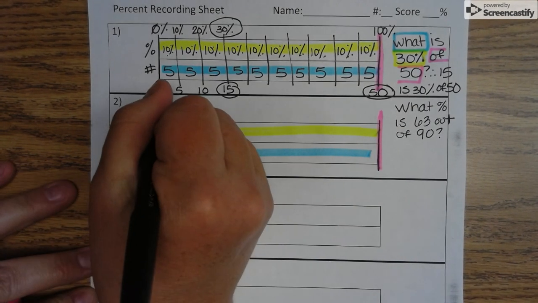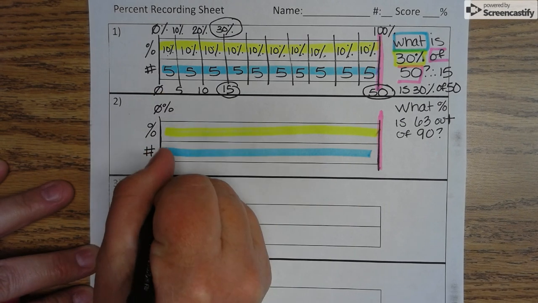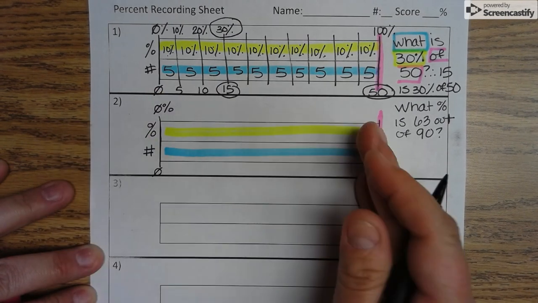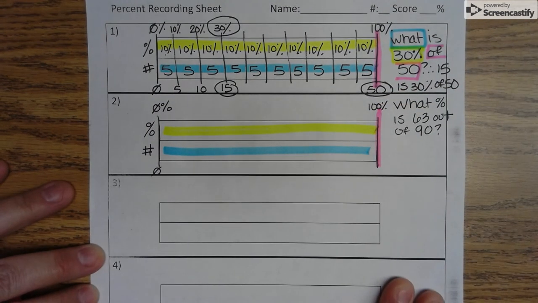So on the far left, it is 0. So this is 0% on the top, 0 amounts. And on the far right, it is 100% on the top, and that represents our whole amount.